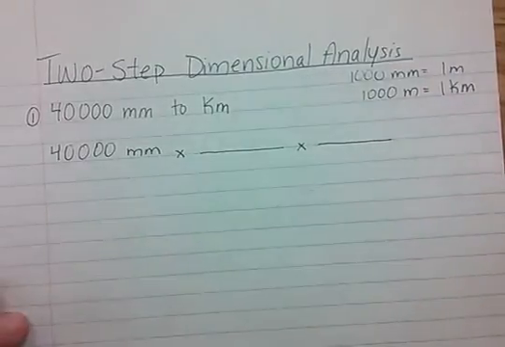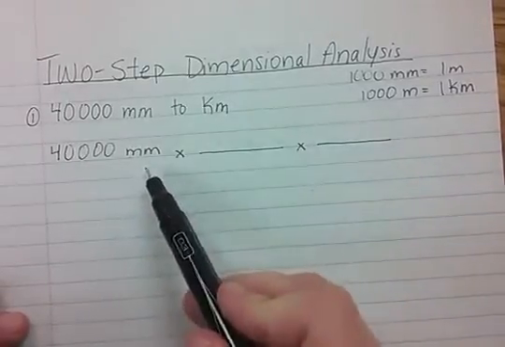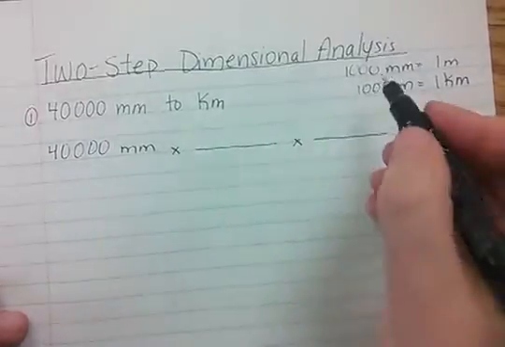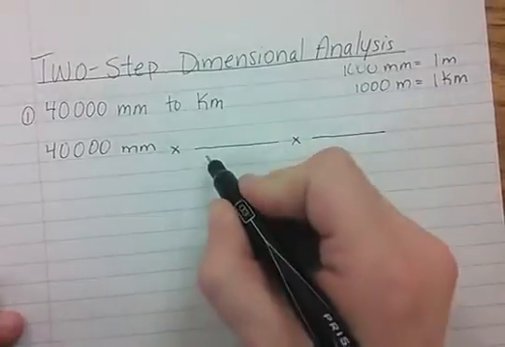So we set up 2 fractions. Next, we want to do seek over have. So we have millimeters, and we're going to seek meters first. So we're going to put this first conversion factor in the first fraction.